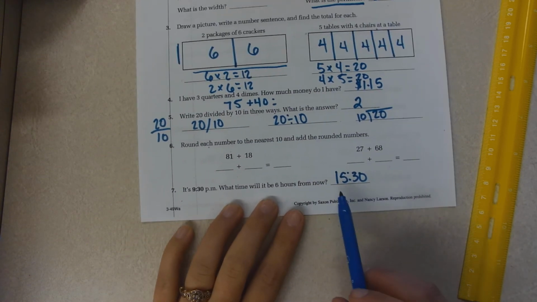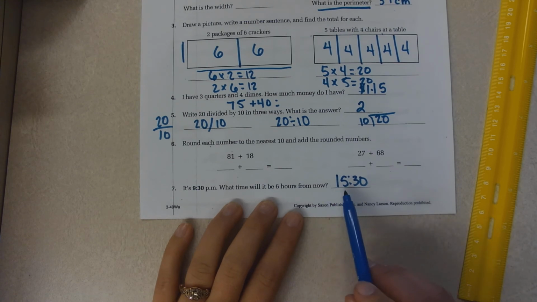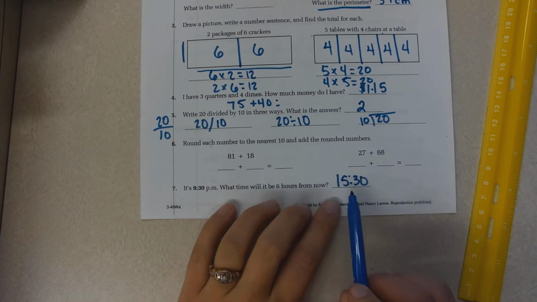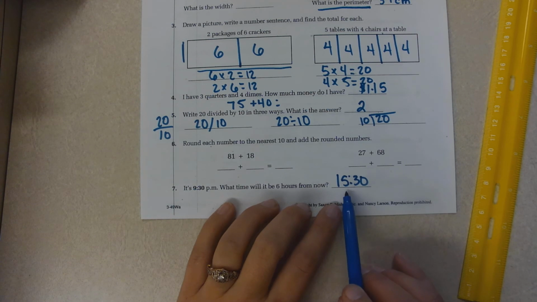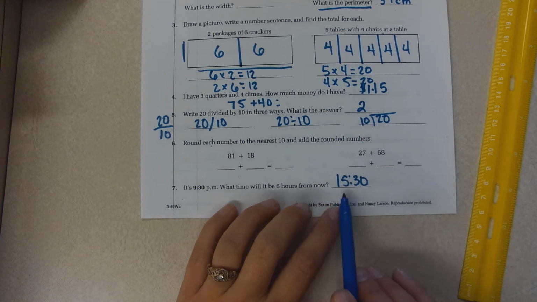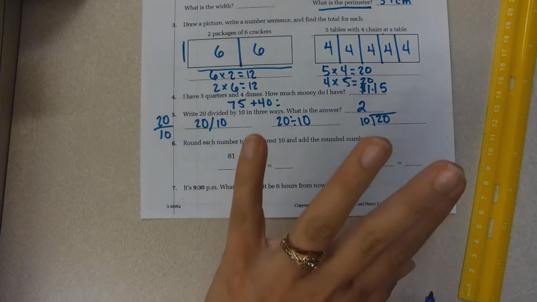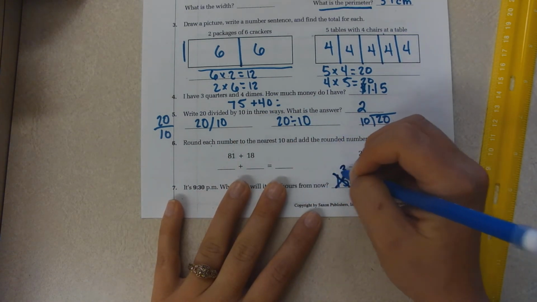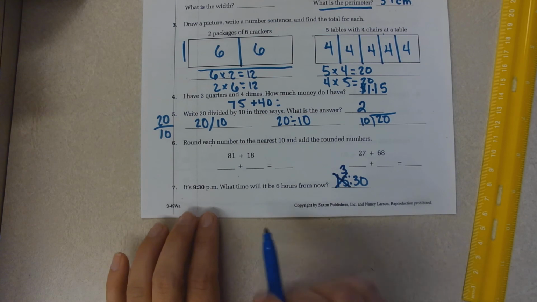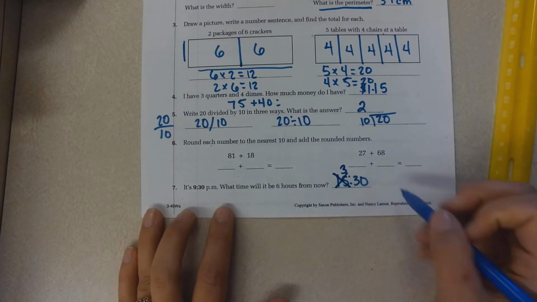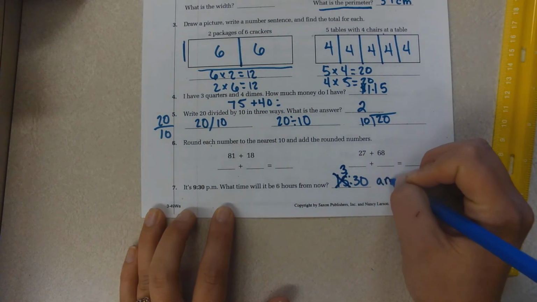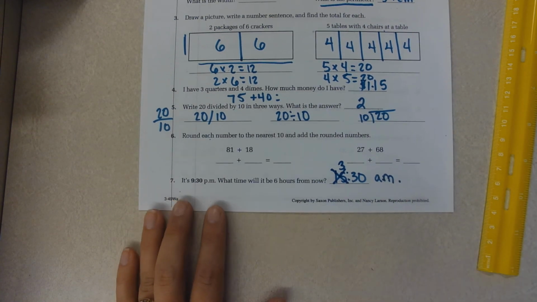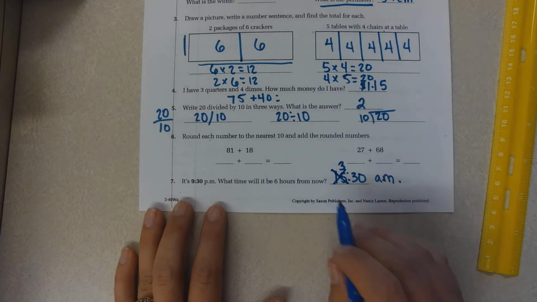Well, there are 12. It goes to 12, and then you have to restart. So how much above 12 is 15? 12, 13, 14, 15. So it'd be 3:30. Now, we went from PM and we're going to go to AM because it went past that 12. So it is 3:30 AM.